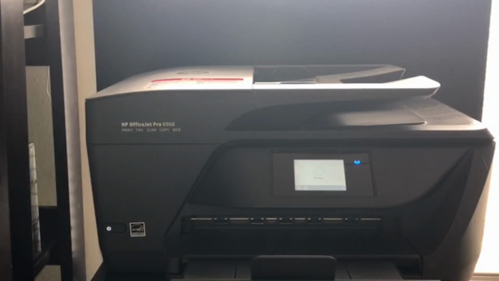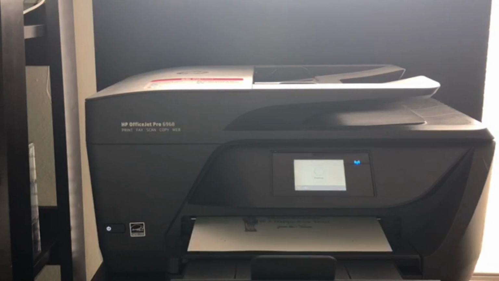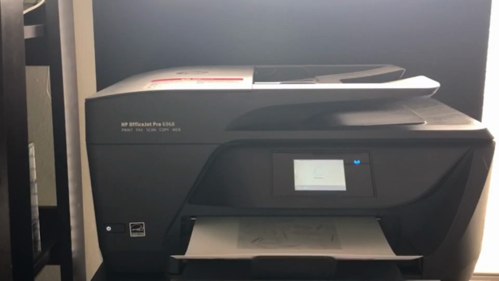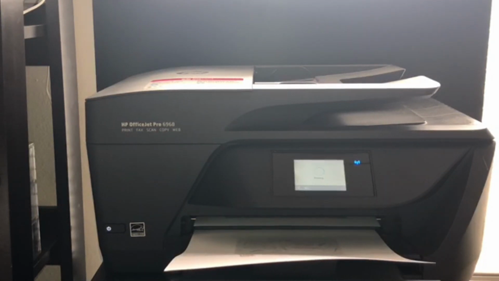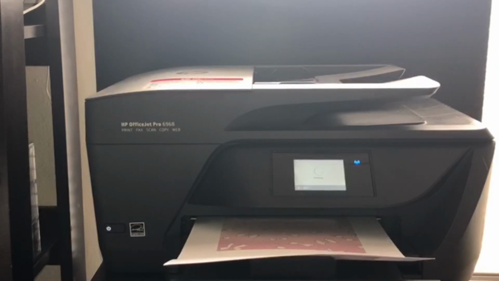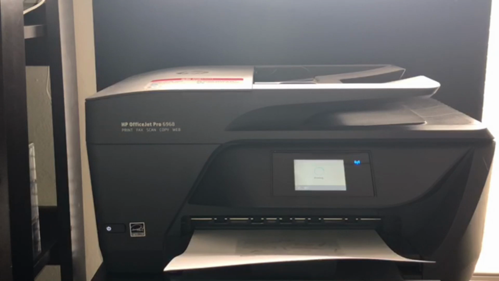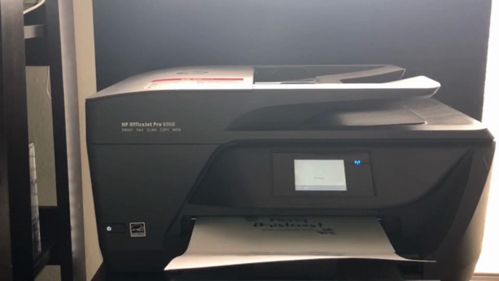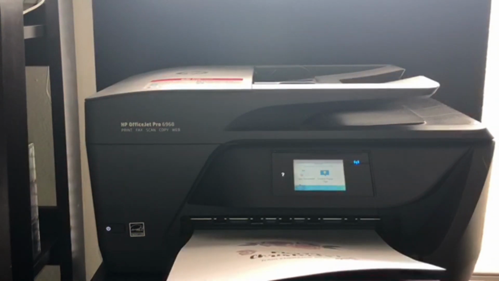And you see it sucks it back in and flips it over and prints on the other side. Magic, right? Let's check this out again. It's going to print one side, and then suck it back in and print the other side. Cool, right? This is an HP Office Inkjet Pro printer that I'm using.